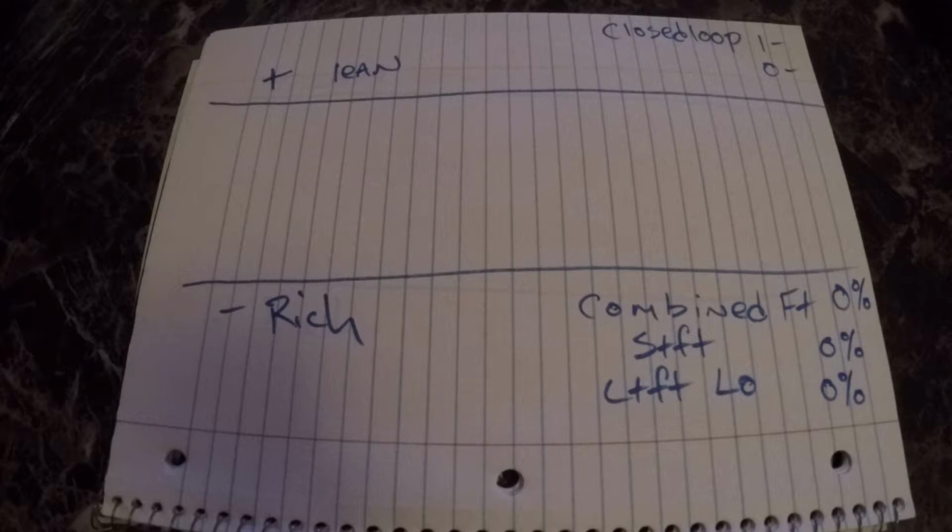Closed loop, you can basically imagine trying to drive from, say, Florida to Washington State, and you're trying to figure out how to get there. Well, let's say you've got a map. You're looking at the map and you have to figure out how to get there. It's the same thing as the ECU looking at the O2 sensor to see what the mixture is. It needs to see where it needs to go, if it needs to add fuel or subtract fuel to get to its destination.